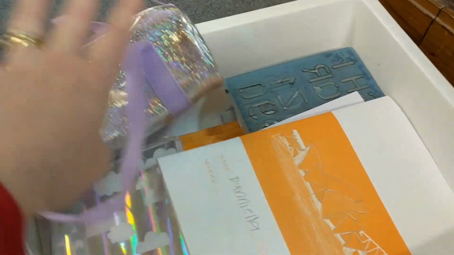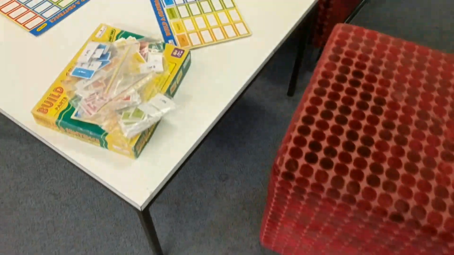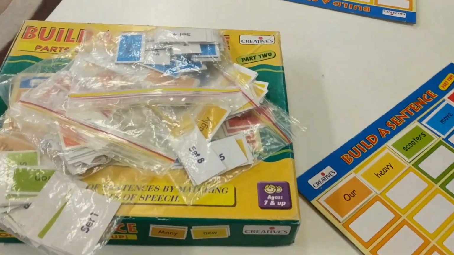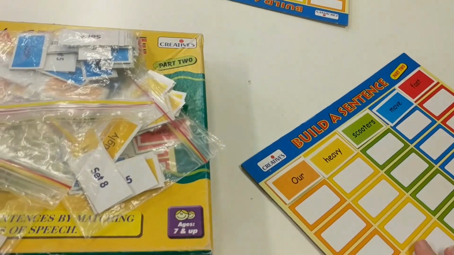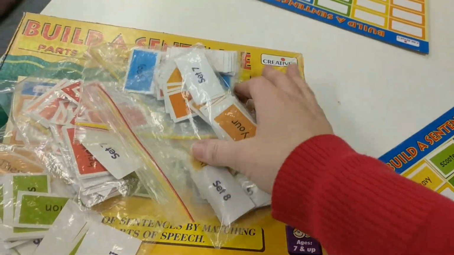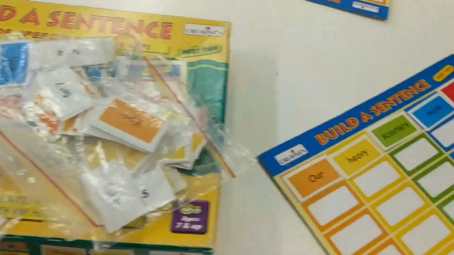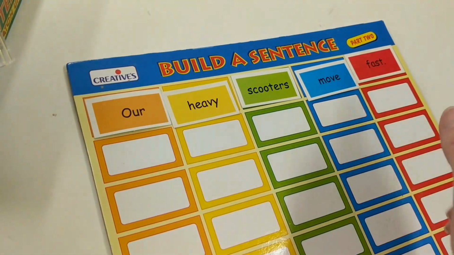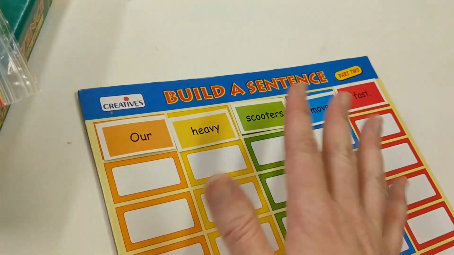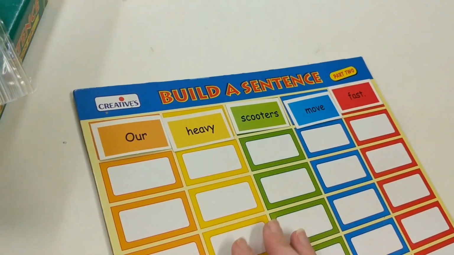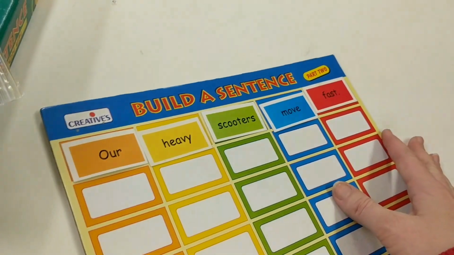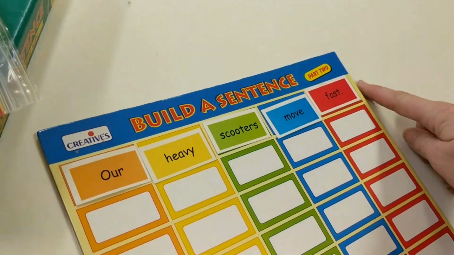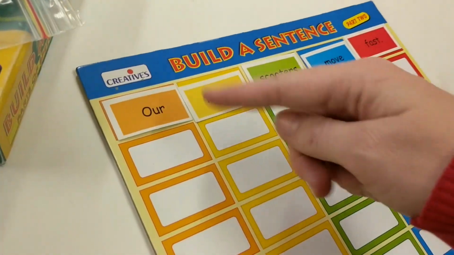This is build a sentence. You can get things like this on Teachers Pay Teachers, but it just means printing it and laminating it, and it gets a bit fiddly. So I like this one because it's all on card, printed, ready to go, and then you can make the sentences using the colour matchup. So I just made this one: our heavy scooters move fast. For your lowest kids, you might just let them make that and say it. Other kids, you might get them to copy the sentence. To extend kids, I would probably get rid of that full stop and ask them to continue the sentence and maybe make a compound sentence, or edit this sentence and just make it a different sentence by editing that into their books.